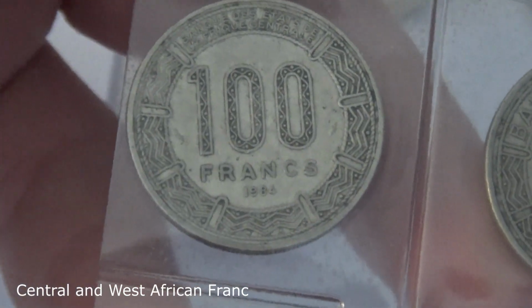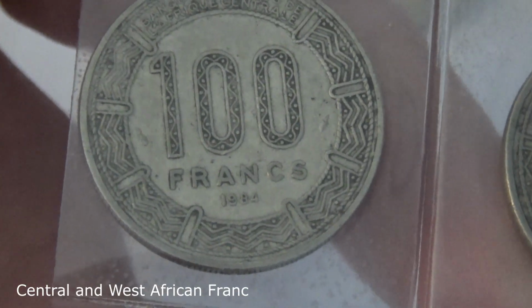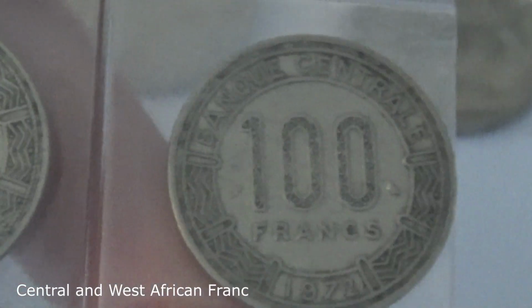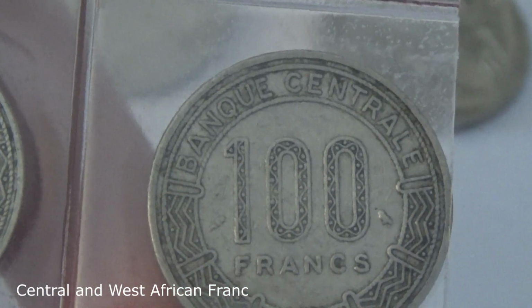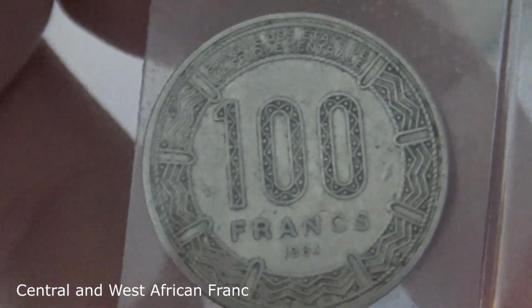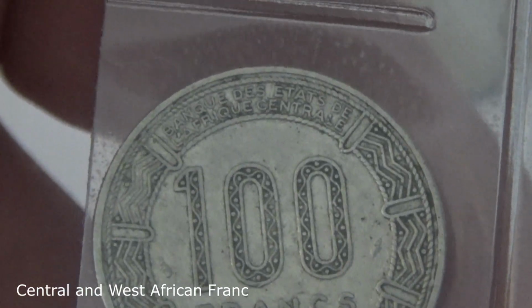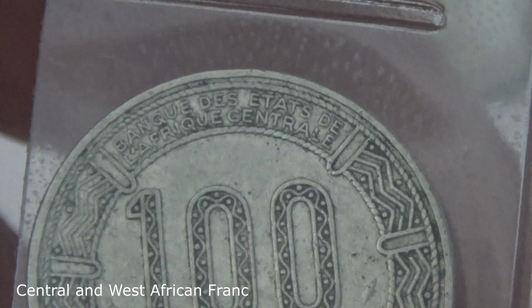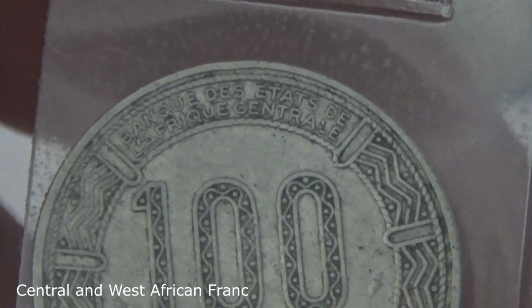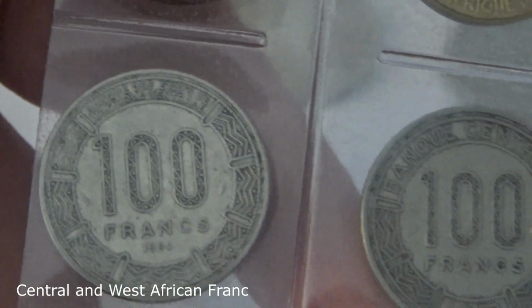And then we have these 100 francs. This one is from 1984, I believe. And then this one is from 1972. And there we can see directly Banque Centrale. And then that one, oh, I was about to say it doesn't specify, but in the tiny text at the top, it actually does. Banque des États de l'Afrique Centrale. So just the far longer name of the same bank.